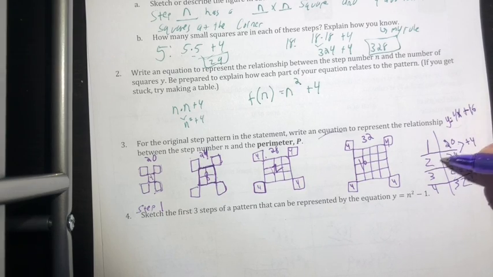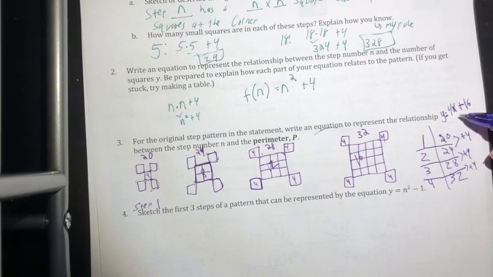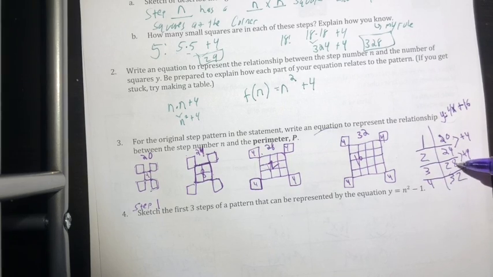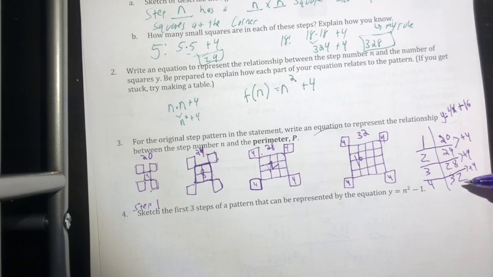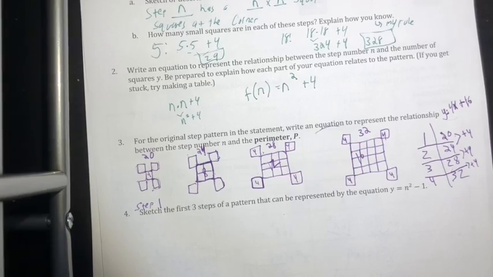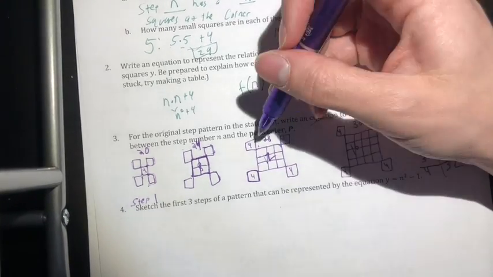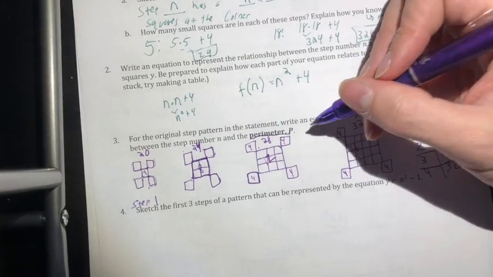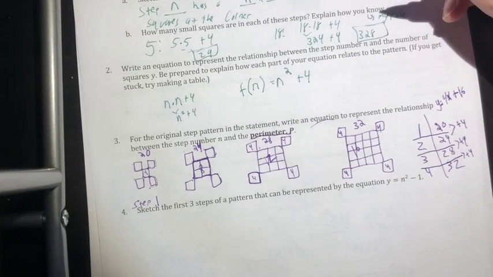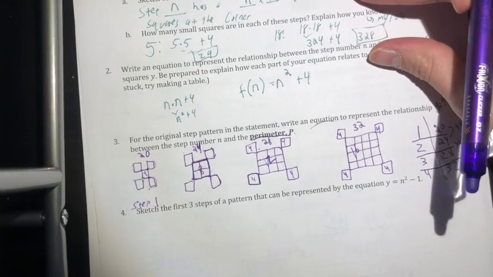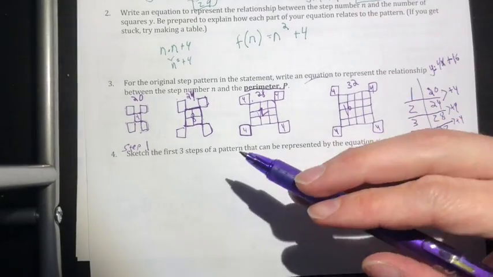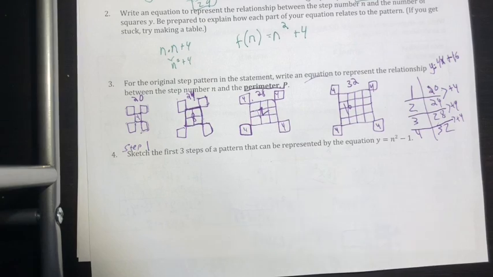4 times 2 is 8, plus 16 is 24. 4 times 3 is 12, plus 16 is 28. 4 times 4 is 16, plus 16 is 32. So that'd be my rule there. But really noticing, we're not necessarily dealing with quadratics all the time. This perimeter would actually just be a linear type thing. Only two-dimensional.